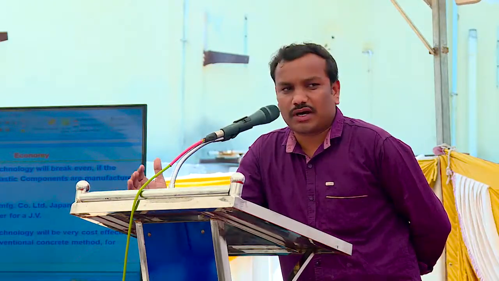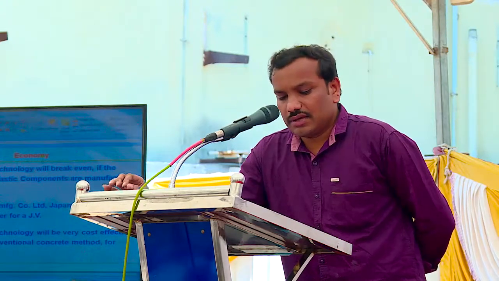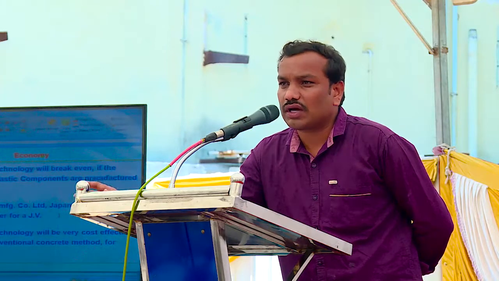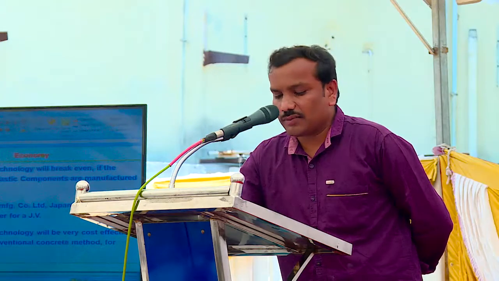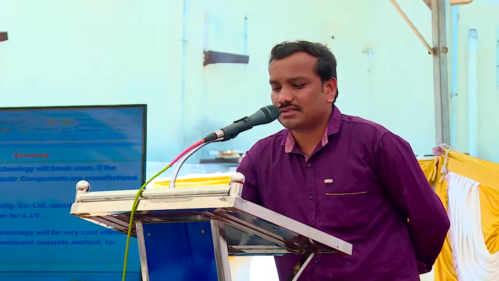And JICA will break even if the cap and the shoe, that means the partition plate and the spacer and the components, are manufactured locally, then it will go to very, very economical sections. Messrs. Totostove Manufacturing Co. Limited is working on manufacturing locally with a joint venture. They are looking also in India. Then this technology will be very much more cost effective than the conventional concrete methods for the larger size. For example, this is around only 6 lakhs. If you are going to 25 lakhs, 30 lakhs, surely this method will be very, very economical than our conventional methods.